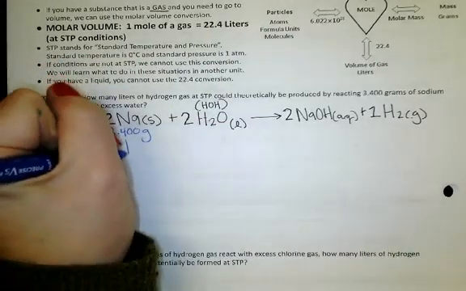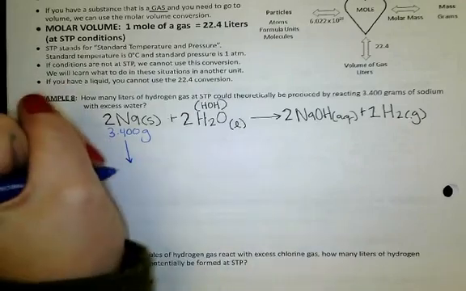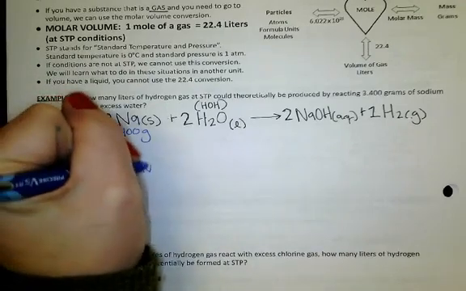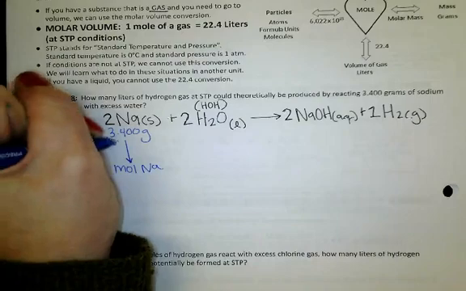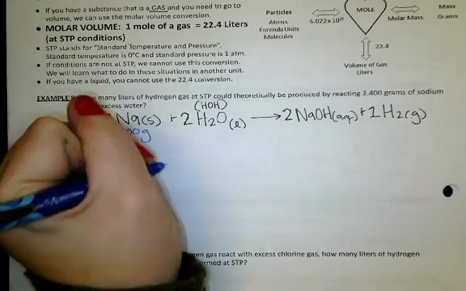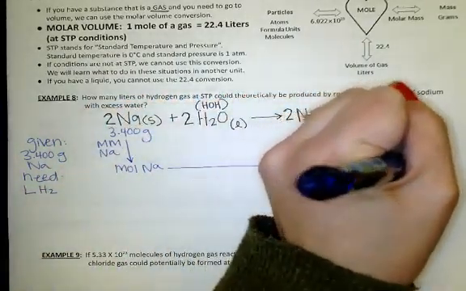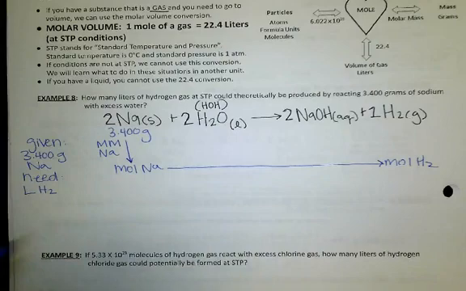So our first conversion, we're going to go from 3.400 grams of sodium to moles of sodium using the molar mass of sodium. Then we're going to go from moles of sodium to moles of hydrogen using that molar conversion.